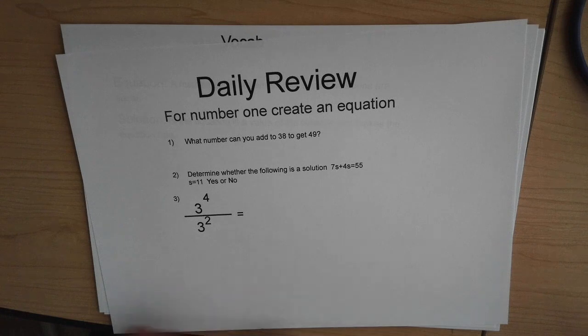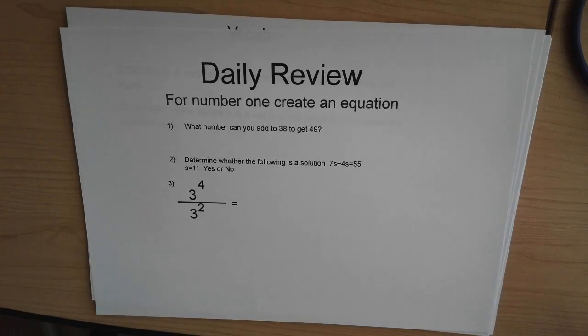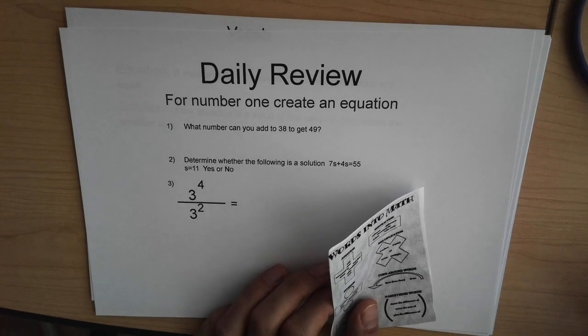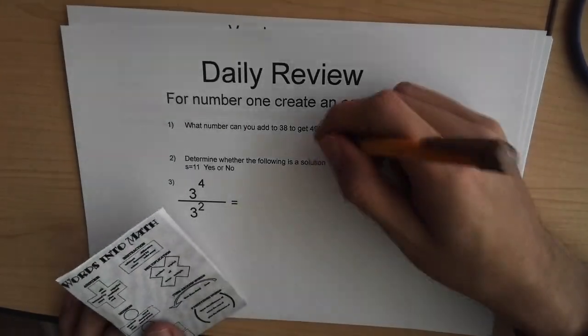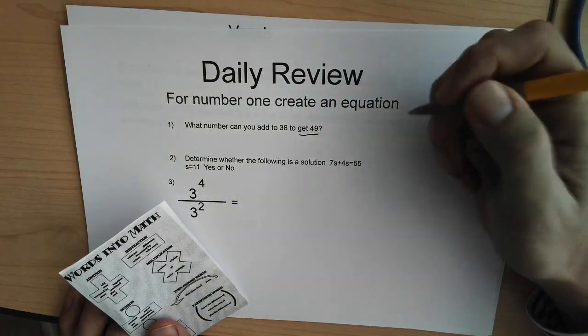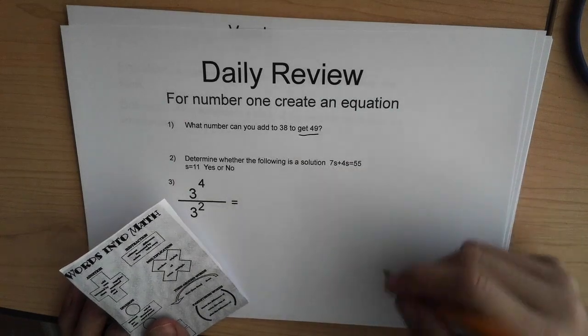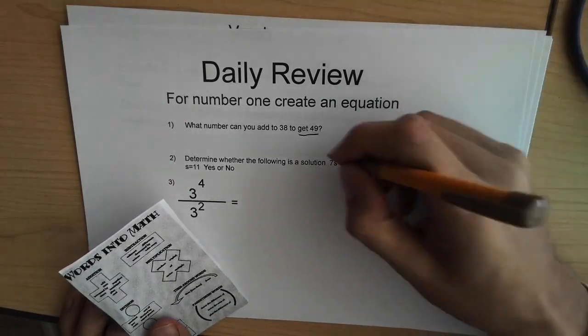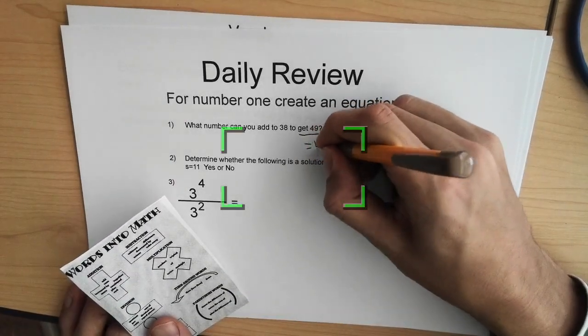It's time for our daily review. For number 1, create an equation. What number can you add to 38 to get 49? To get is another way of saying total. I encourage you to pause the video and try this on your own. So get is equal 49.